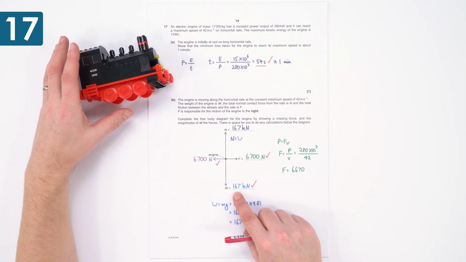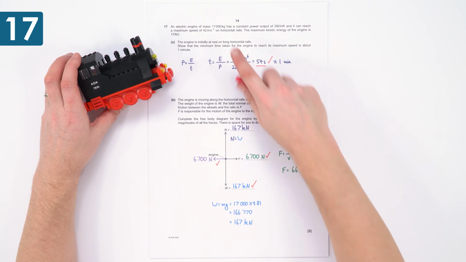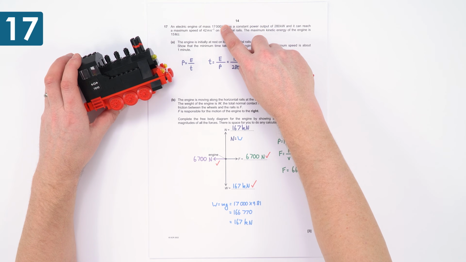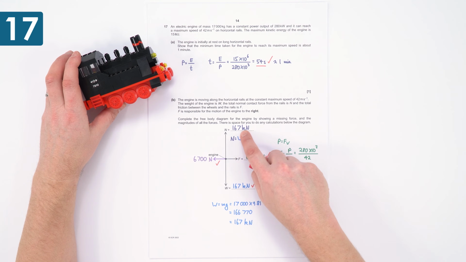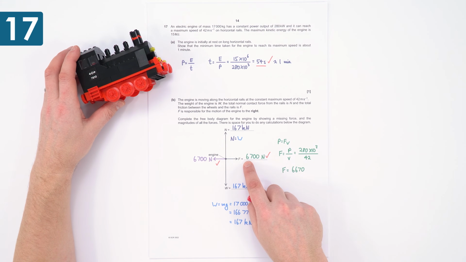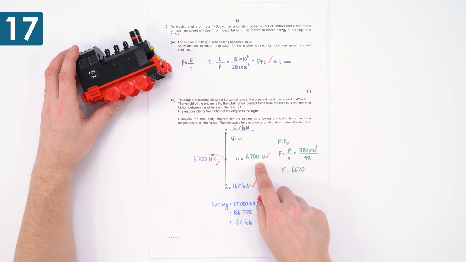The weight of this engine is going to be equal to its mass of 17,000 times 9.81, which is about 167 kilonewtons. So that means also the normal contact force is going to be the same value of 167 kilonewtons. The force forwards was maybe a little bit more tricky.